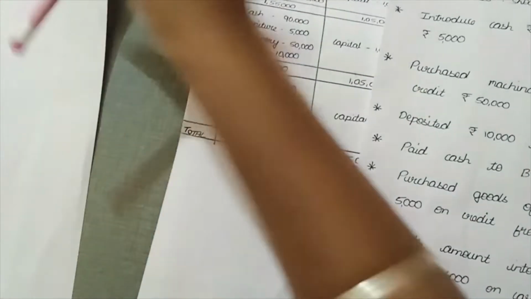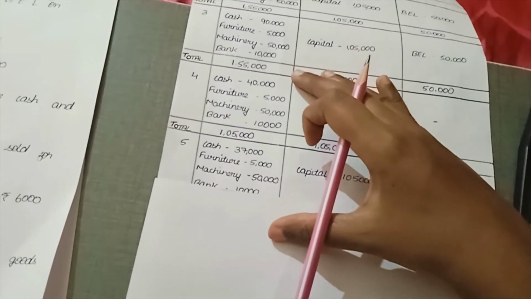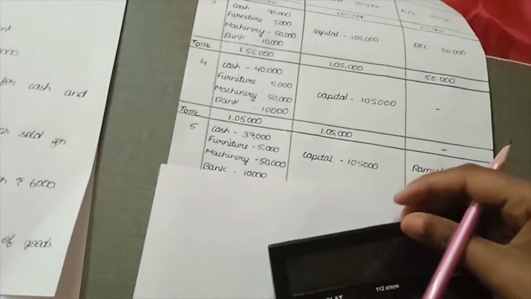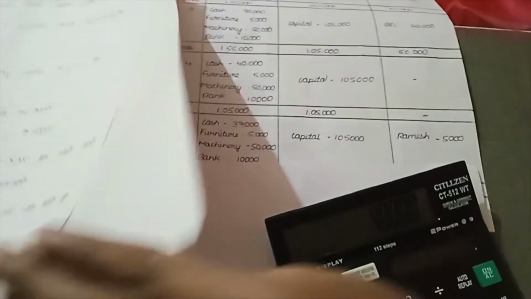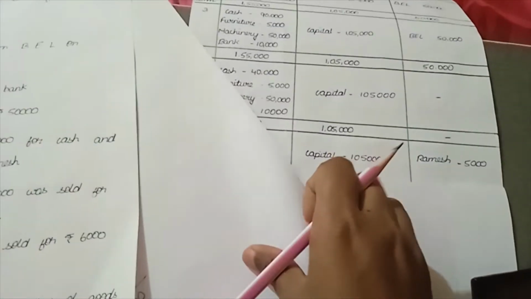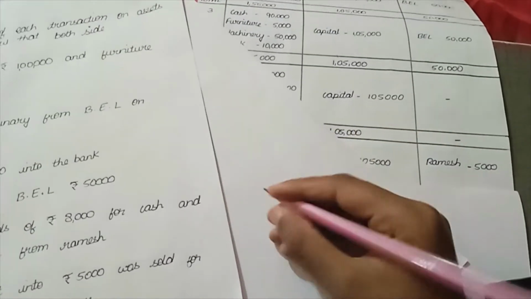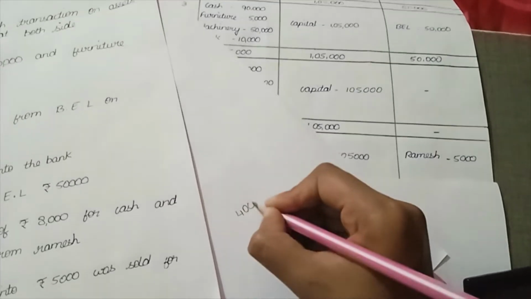The cash account was having 40,000 rupees.